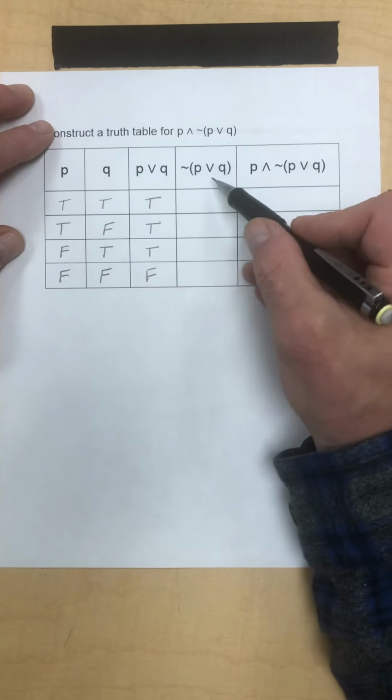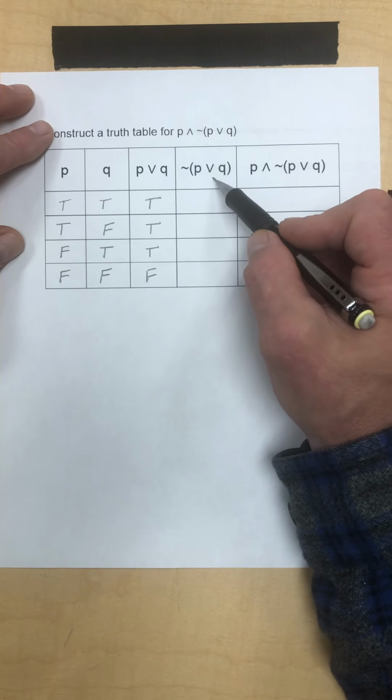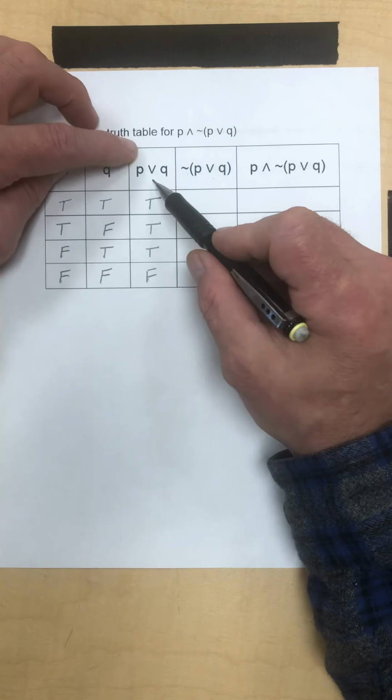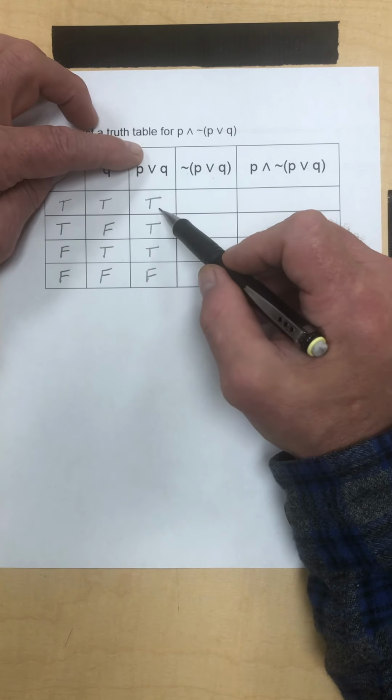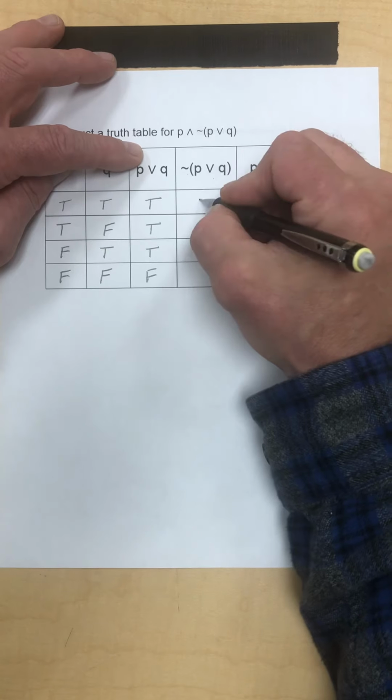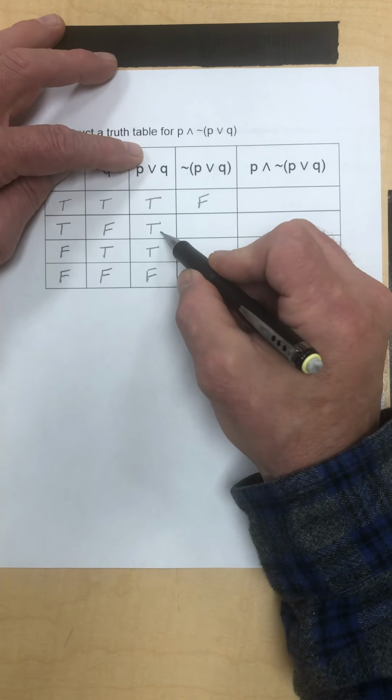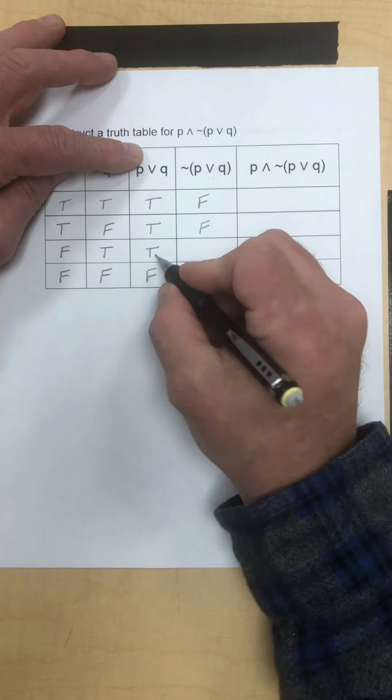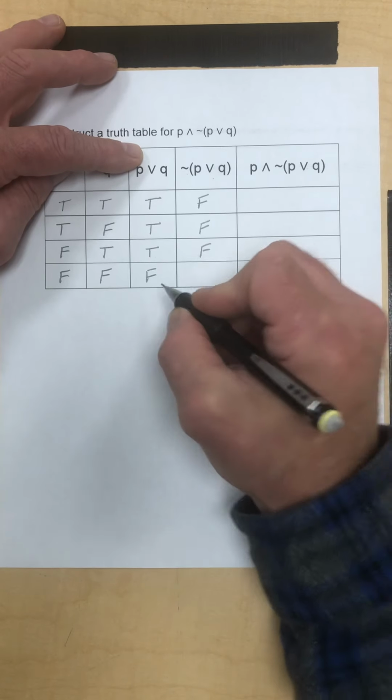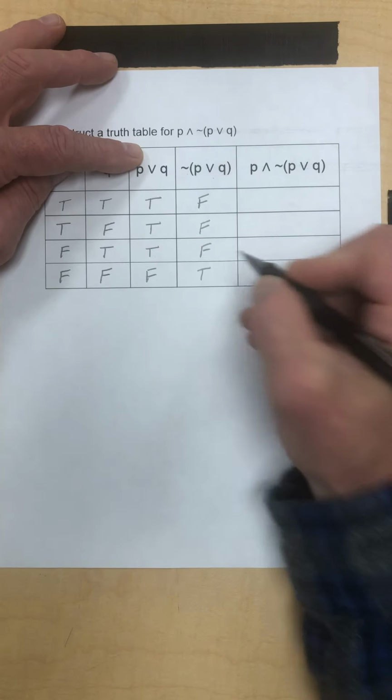Okay? Now this column, notice that's the negation of the disjunction. So that's just the negation of this column. So when we negate T, we get false. When we negate T, we get false. When we negate T, we get false. When we negate false, we get true.